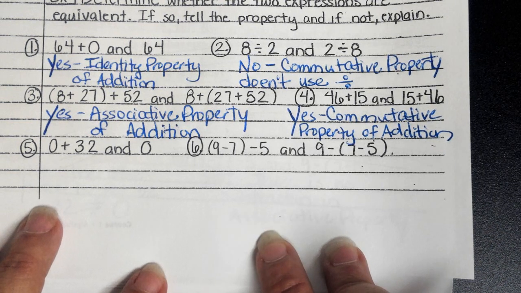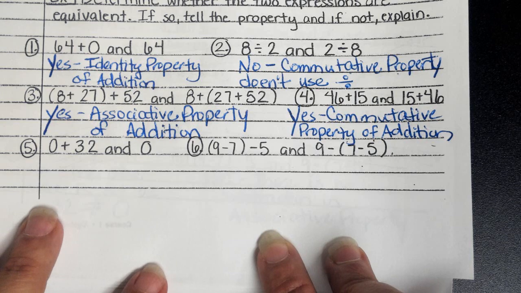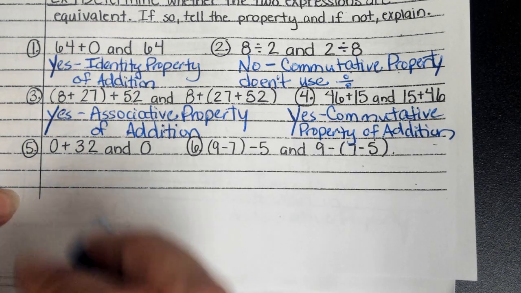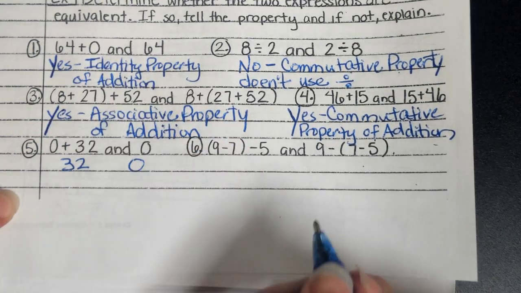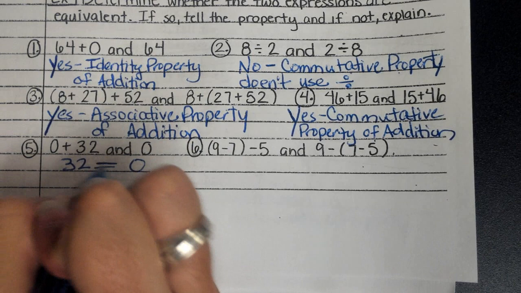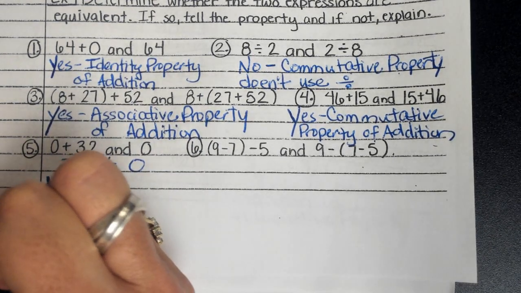Okay, number 5. 0 plus 32 and 0. No, they're trying to trick you here, guys. Listen, this side is 32. This side is 0. Are they equal? No, this is a not equal sign, but you would put no.